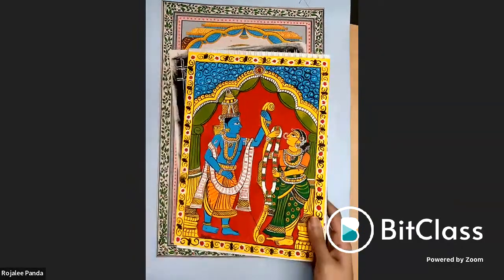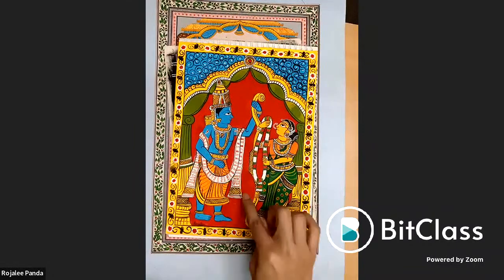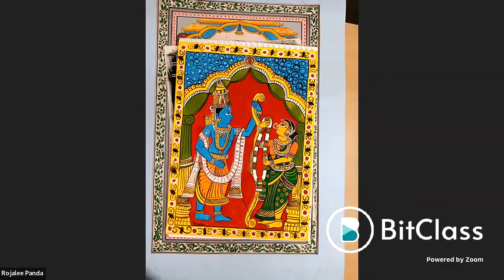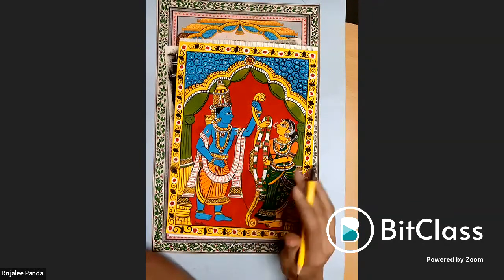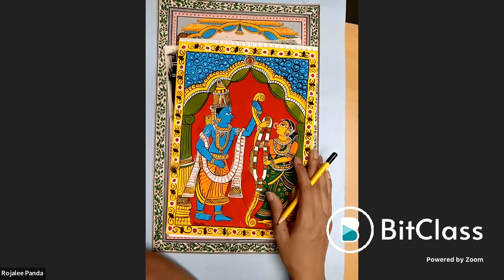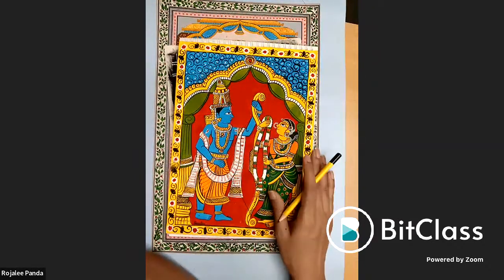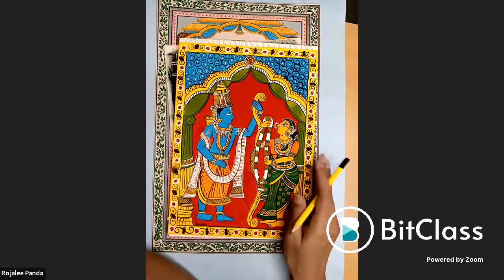So in Cheriyal painting, the red color background is a must. Cheriyal painting is from Telangana, and it is also a scroll painting. So what do you mean by scroll painting? Scrolls are 2 to 3 feet long. In earlier days the paintings were very long, and those paintings were actually one whole story.